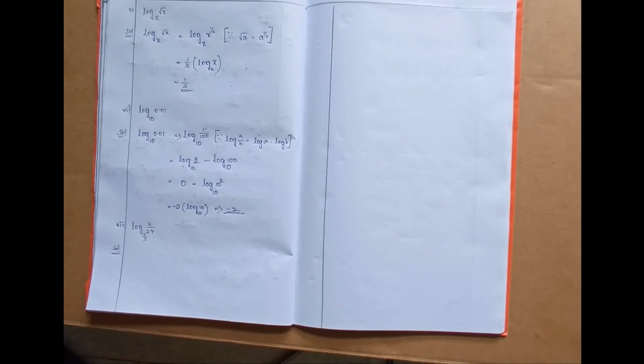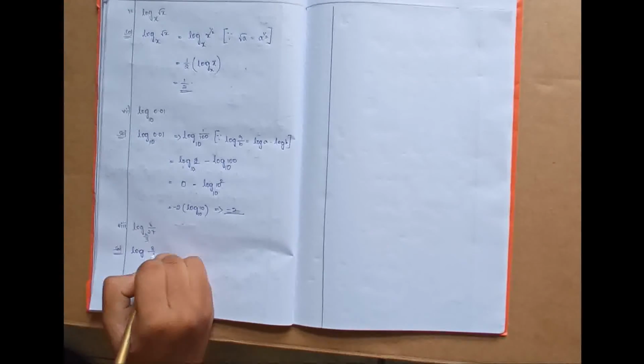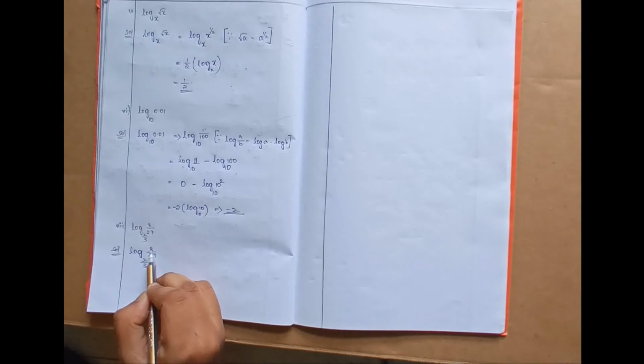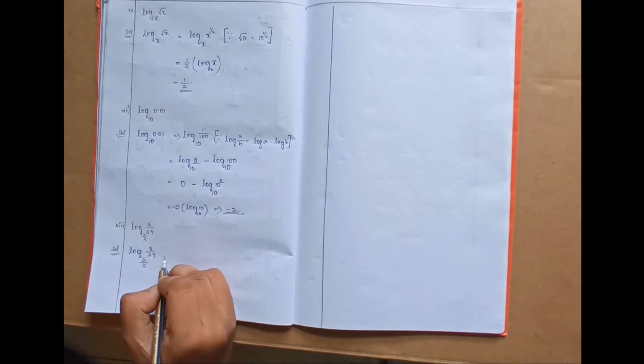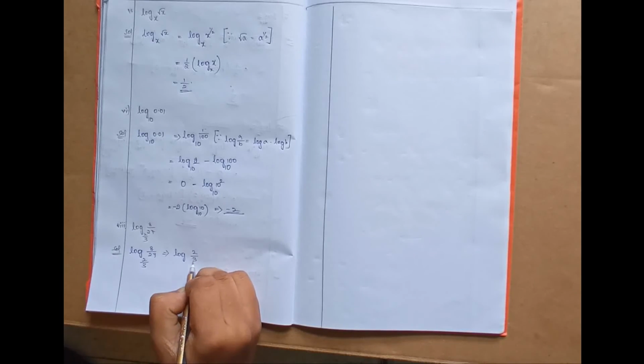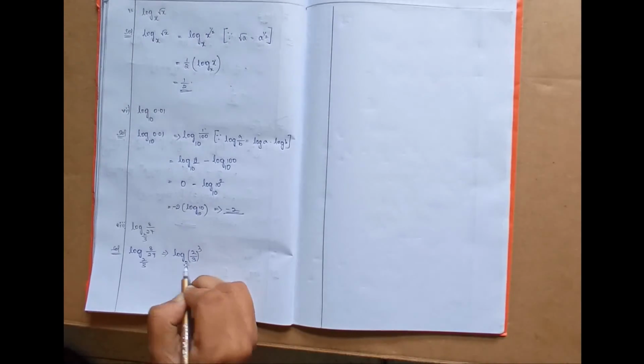Okay, here you can observe that they are both in rational number form, but don't be confused here, because as you know 8 is the cube of 2 and 27 is the cube of 3, then we can write them as log of 2 by 3 whole power cube to the base 2 by 3, right?